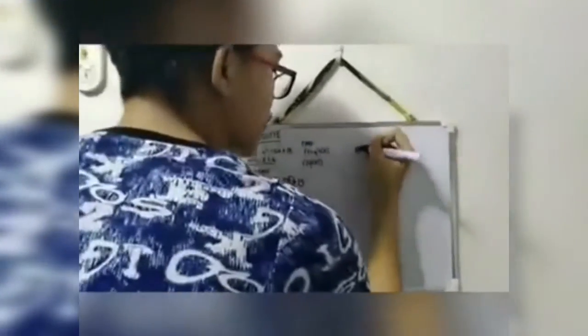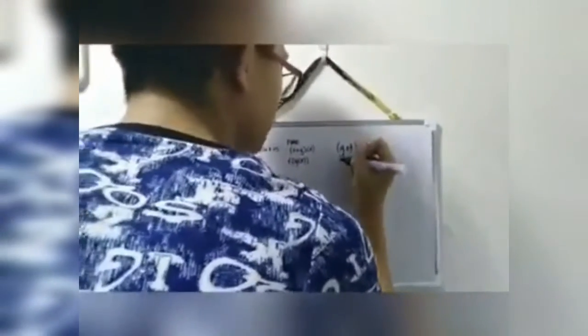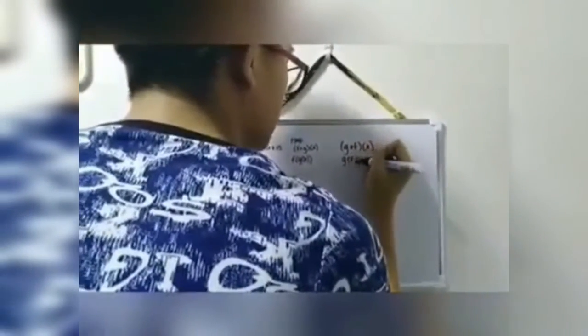However, if we're asked to find g circle f of x, then we'll be following the format g of f of x. What we did here is you're just going to interchange f and g.